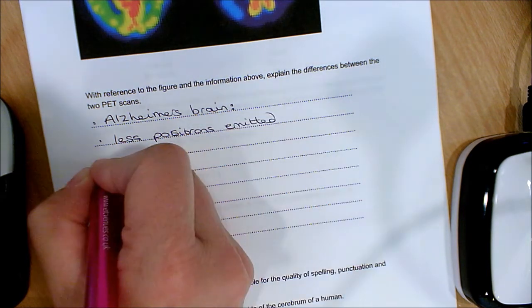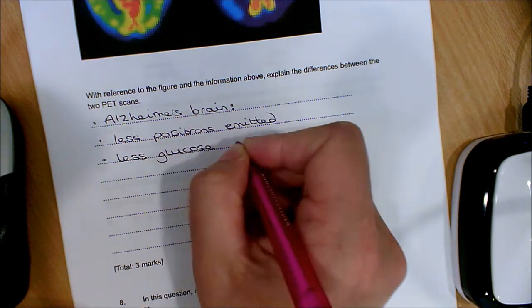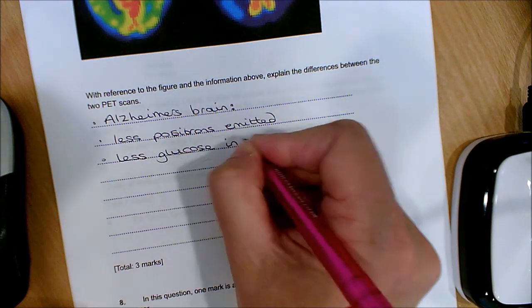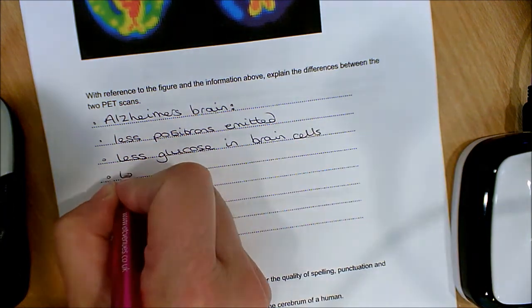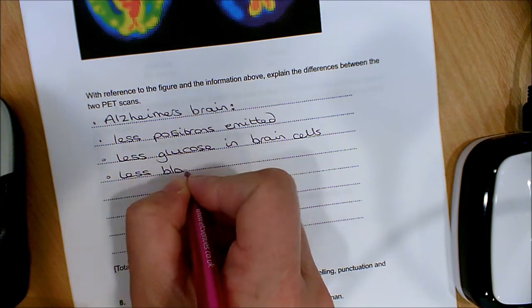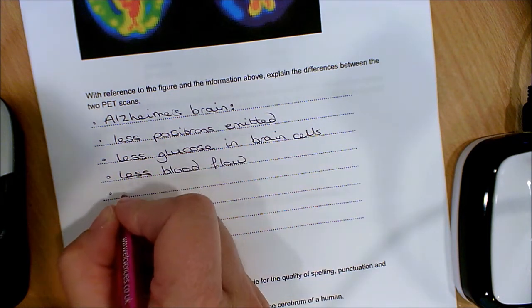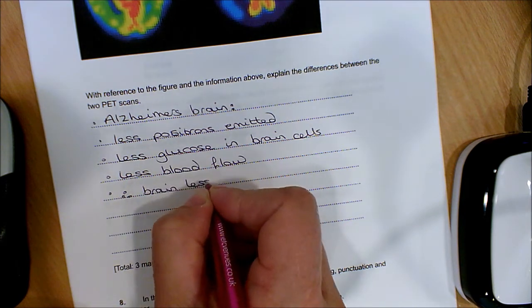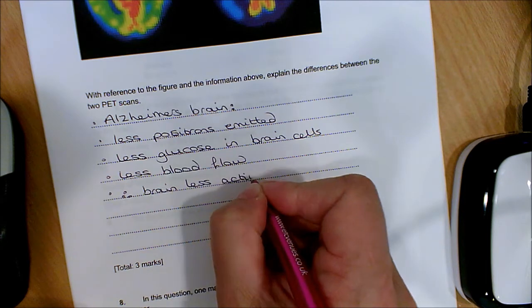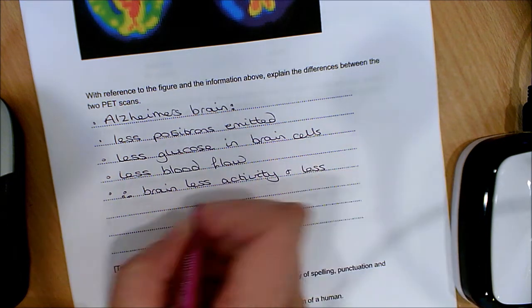So that means that less glucose has been taken up by the cells, which means that there's been less blood flow to those cells, and so therefore the brain has less activity and less respiration.